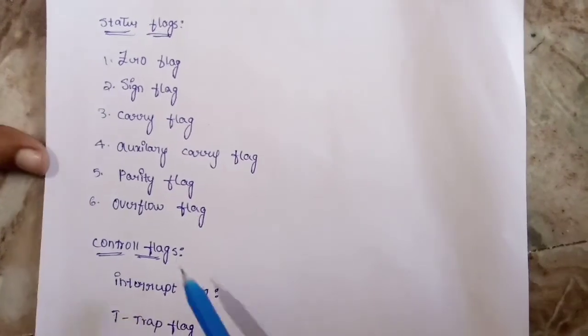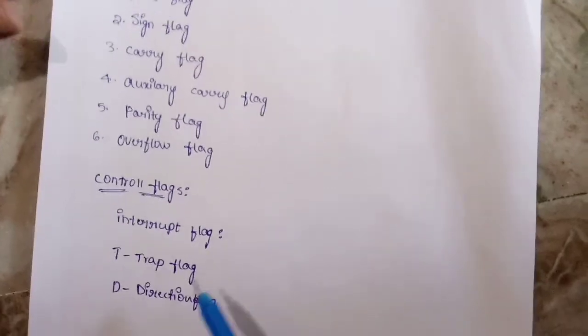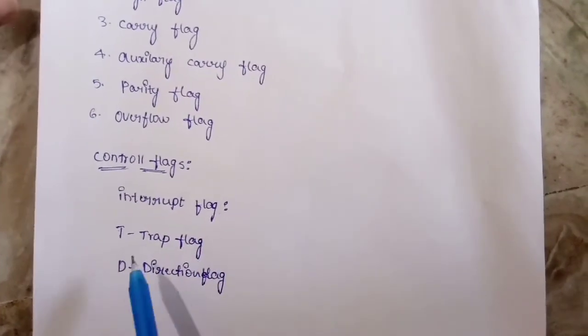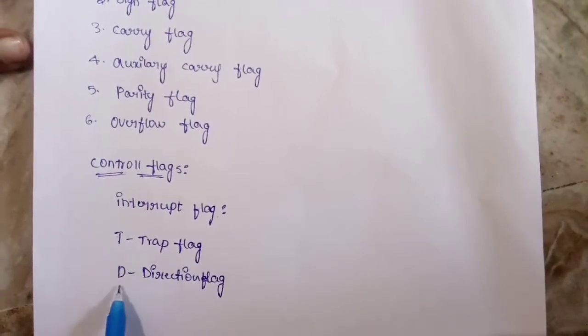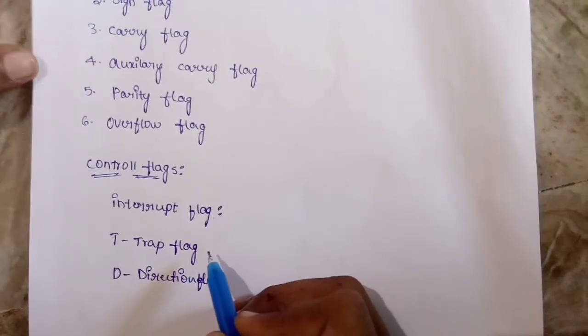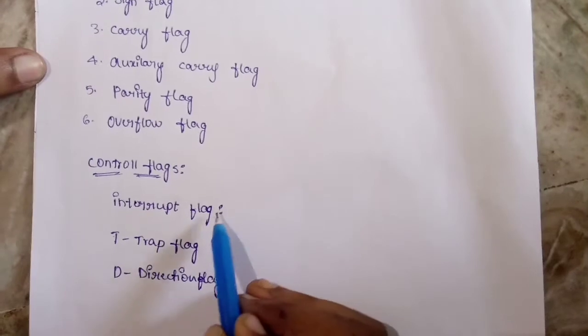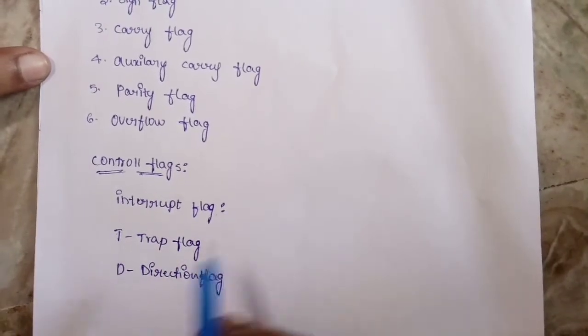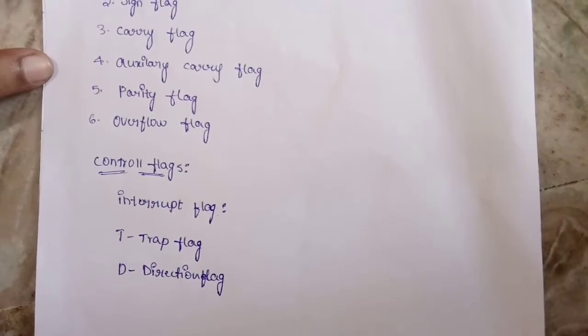And another is the control flags. In the control flags we have three types. One is the interrupt flag, another is the trap flag, called the T flag, and another is the D flag. The interrupt flag is set to one when the microprocessor takes interrupts, otherwise it is reset, that is, no interrupt can be accepted.